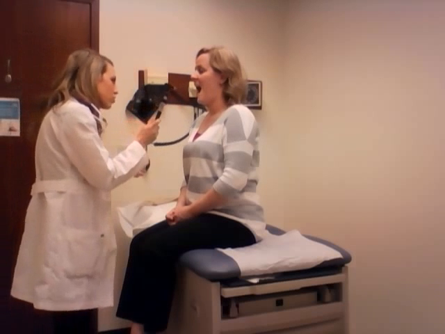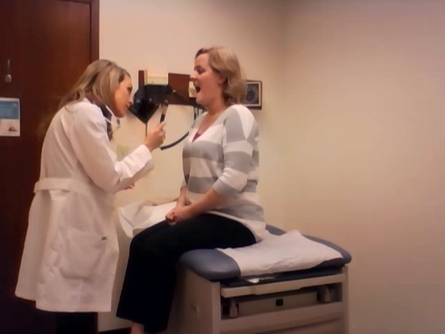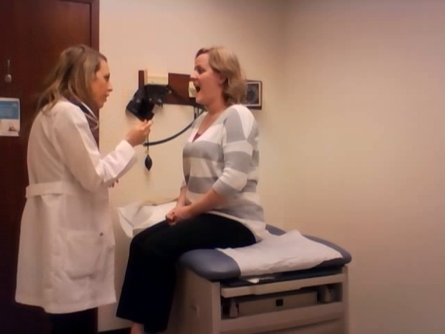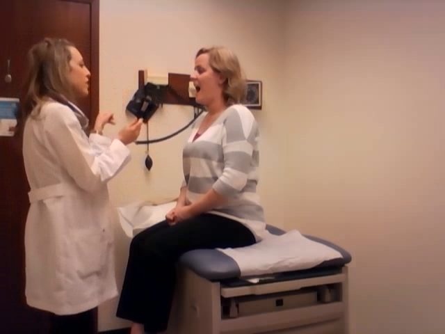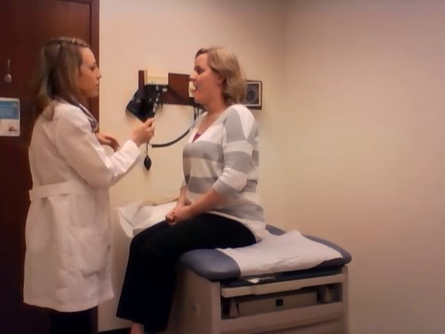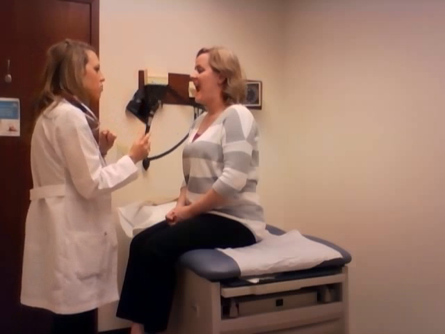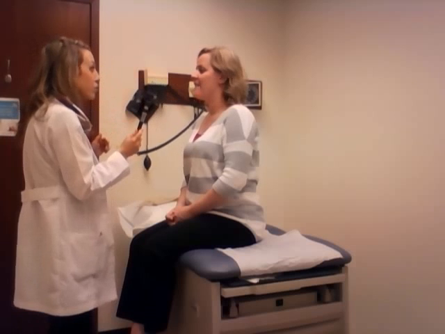I'm going to look at the inner structures of the mouth. I'm looking at the mucosa. It's nice and pink and moist. The tongue is free of lesions, swelling, and it's moist as well. I'm going to have you move your tongue side to side, checking the lateral aspects of the tongue. And I'm going to have you lift your tongue up and look at the underneath portion. I'm checking for any signs of oral cancer.